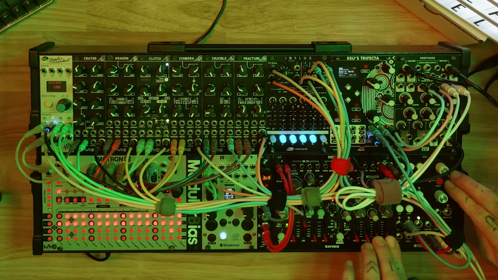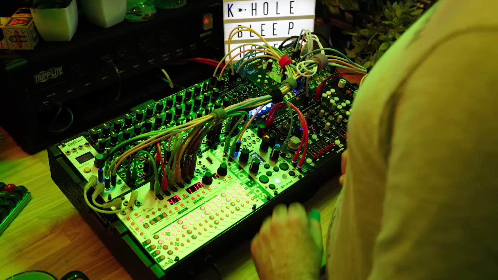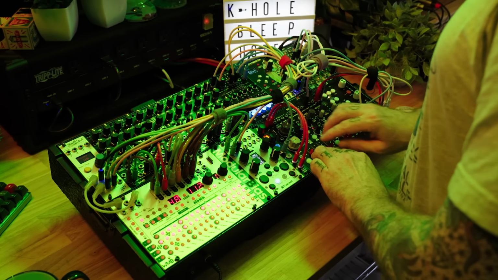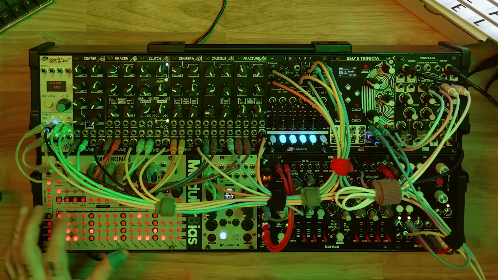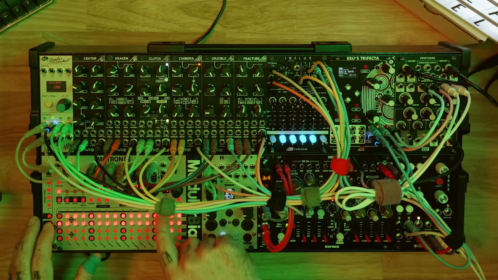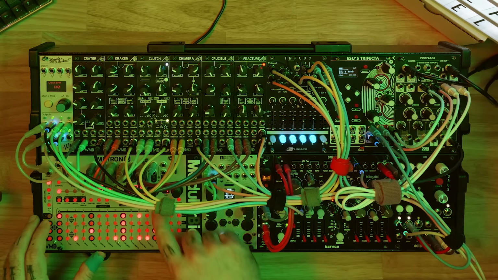Hi everybody, my name is Jeremy, this is Red Means Recording Modular, and today we are doing a video on the rack that you see in front of you, which I am calling the K-Hole Bleep Hotel. It is a rack that I put together around the WMD modules here, the drum modules and the Metron, and it spits out minimal techno of a very specific variety. This is what it sounds like.